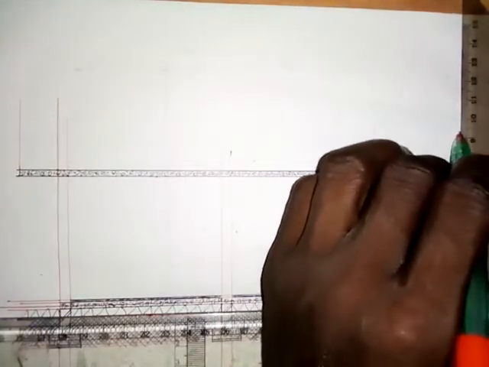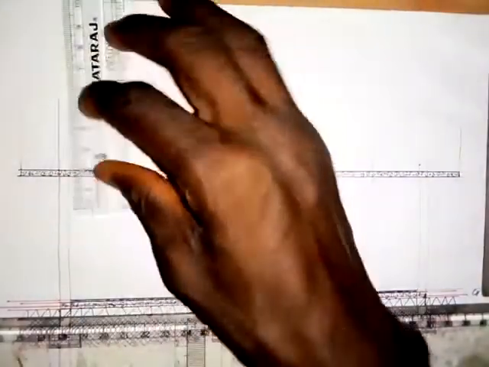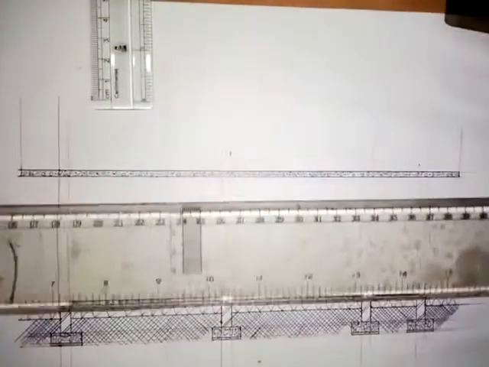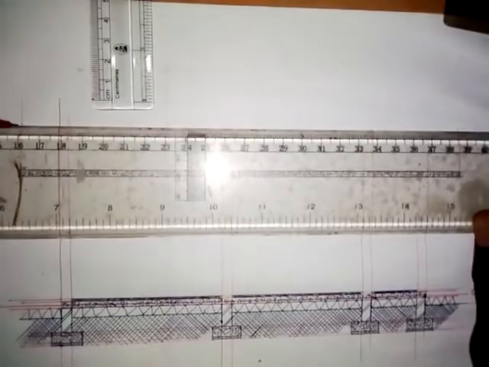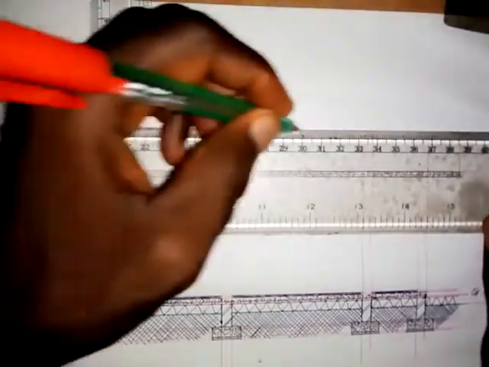Take 22 millimeters up from here. So this is 22 millimeters here. Draw a horizontal line from here to here.